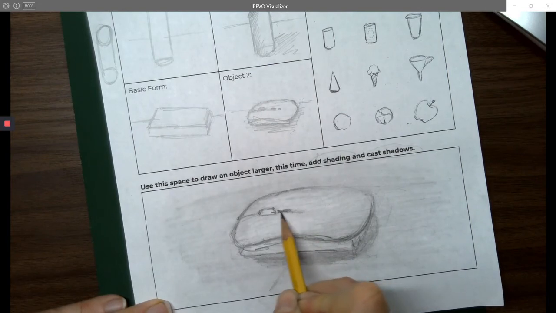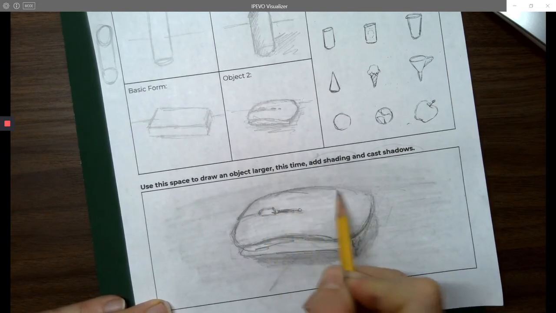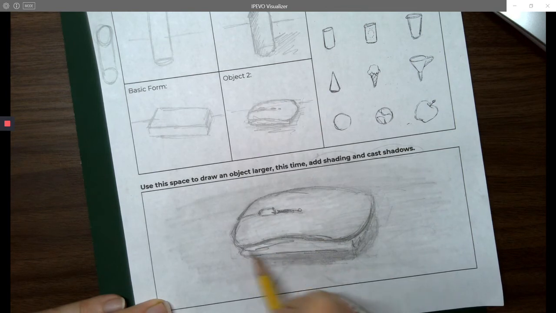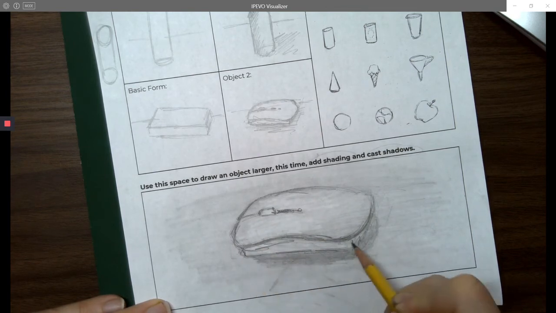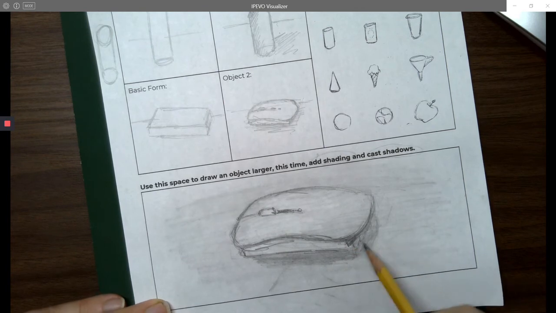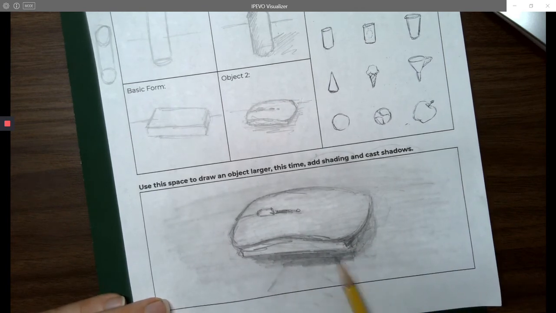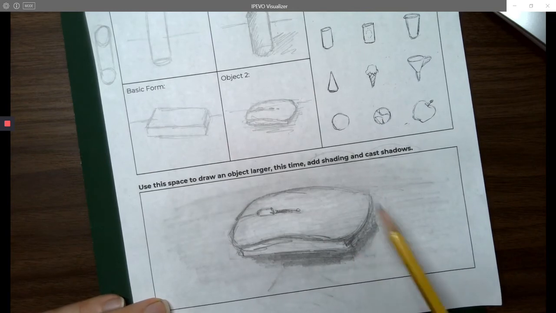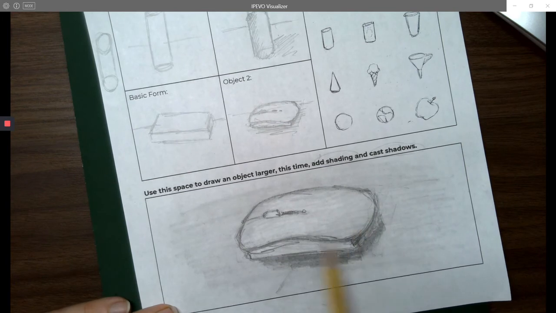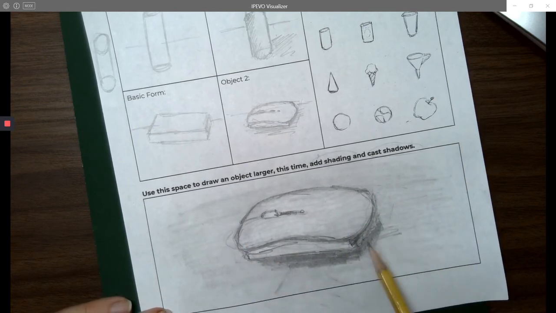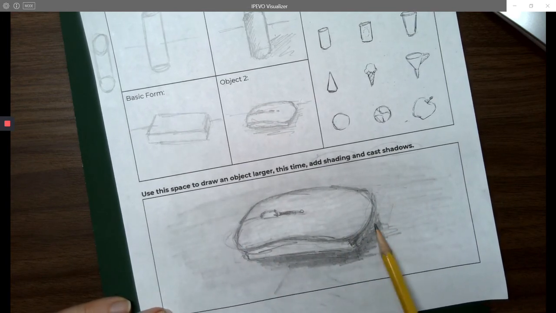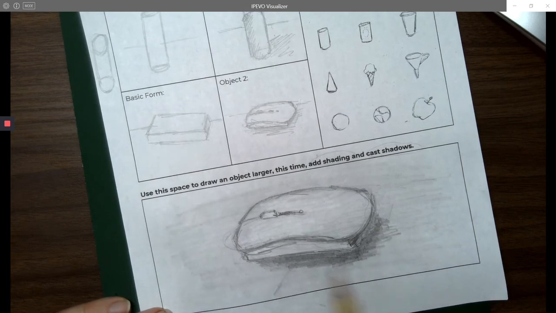So while it doesn't need to be exact, the exercise really is going to be about you trying to understand what's going on, how the values relate to one another. So that's pretty good there. Okay, I'm just gonna pull this cast shadow out just a little bit more.